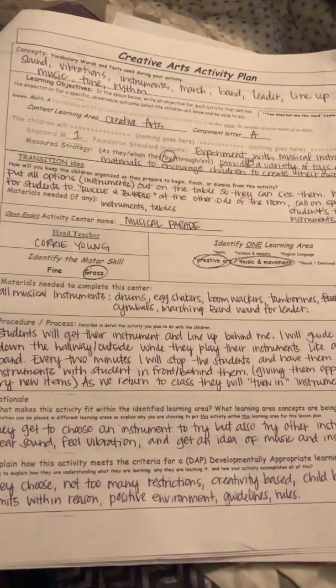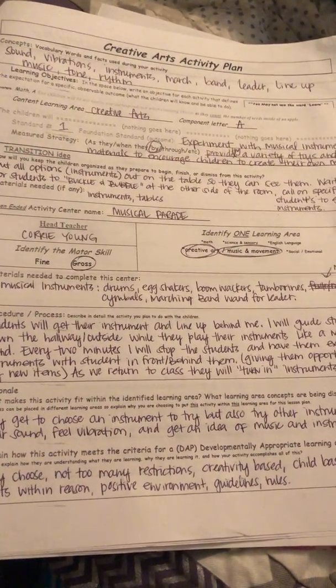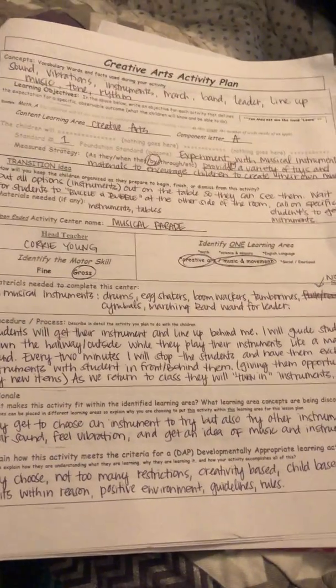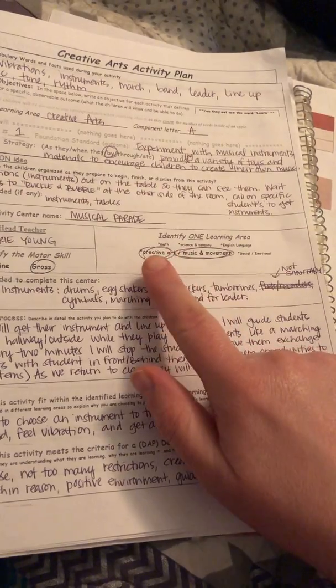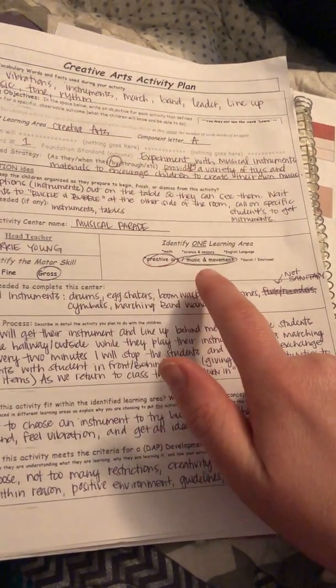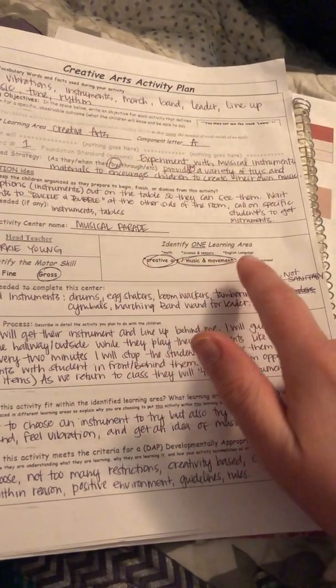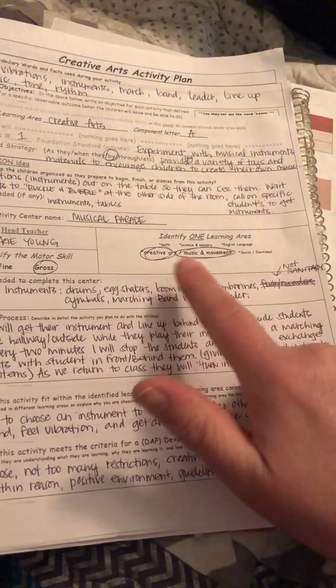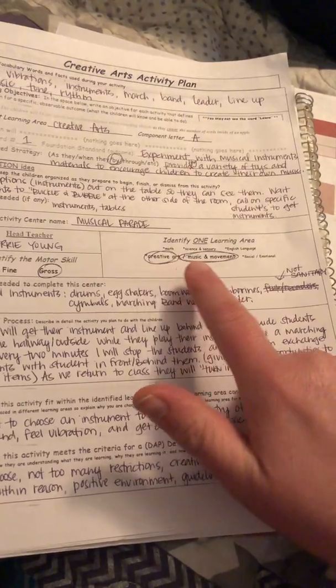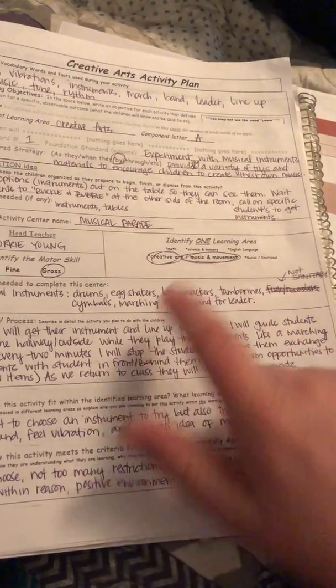For this one, I'm going to say gross because we're going on a march, and so I expect big movements from my students. And now this one, I've tried to highlight which kind of category you're in. See, all math and science and that are small, and this one's big. So I want you to choose which one it is. For mine, it can fit into either, but it's more of a music and movement.